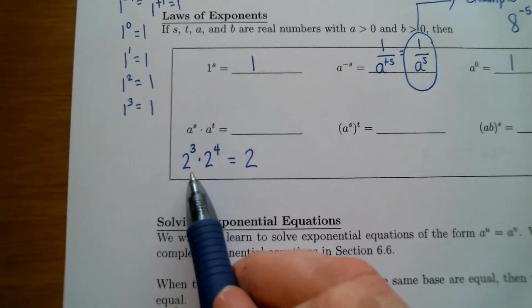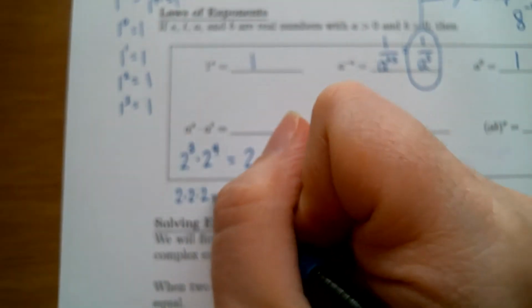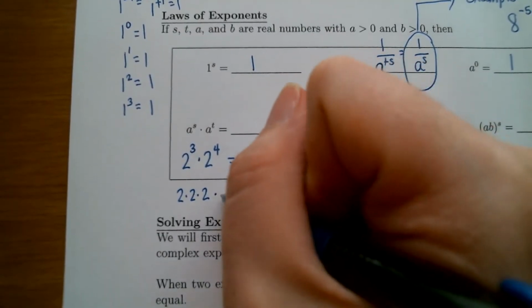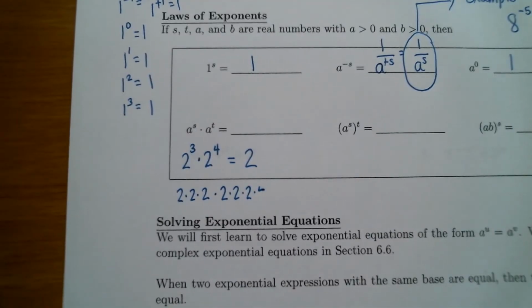This first guy is 2 to the 3rd power. That means 2 times 2 times 2. And then you're multiplying that by 2 to the 4th. So that just means 2 times itself 4 times. Oops, I'm writing the wrong thing down. I'm writing a 4.